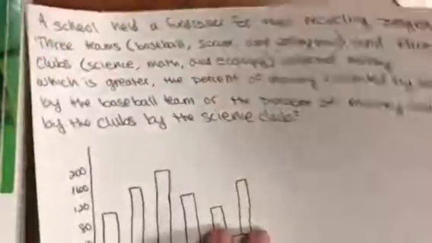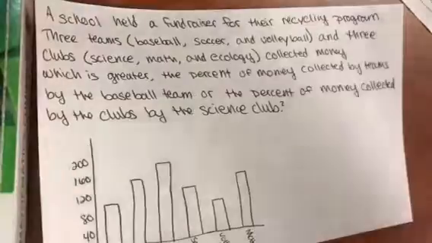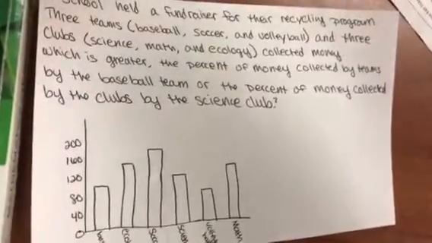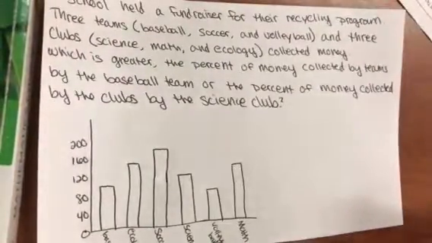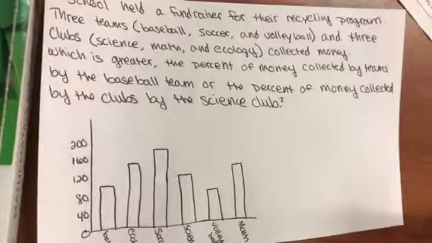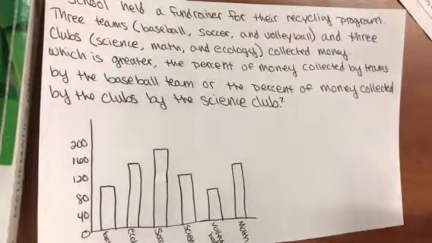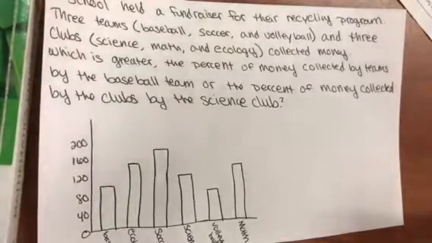Oh, there's not even all on there. Okay, so a school had a fundraiser for the recycling program. 3 teams, the baseball, soccer, and volleyball, and 3 clubs, the science, the math, and the ecology, collected money. Which is greater, the percent of money collected by the teams, by the baseball team, or the percent of the money collected by the clubs, by the science club?